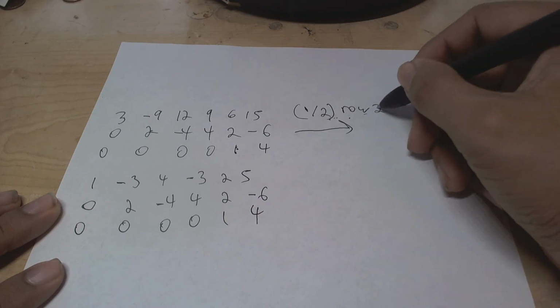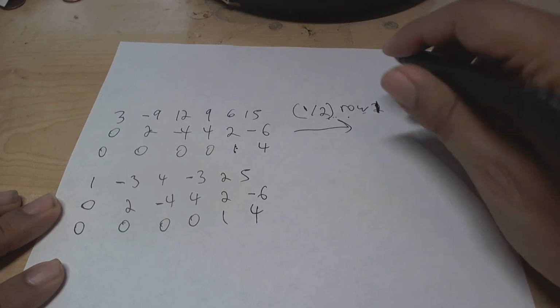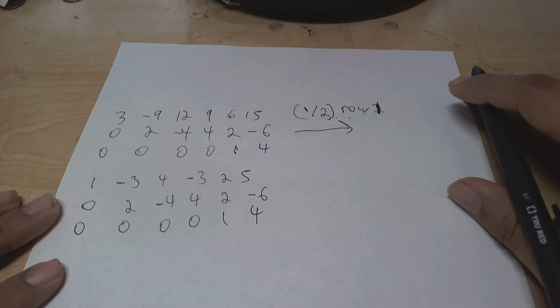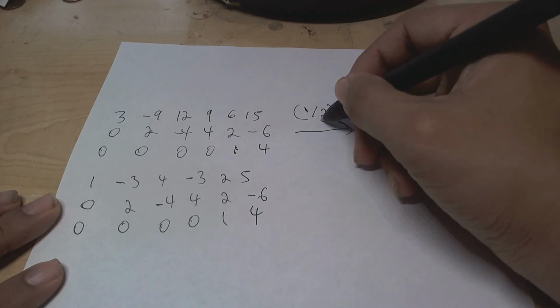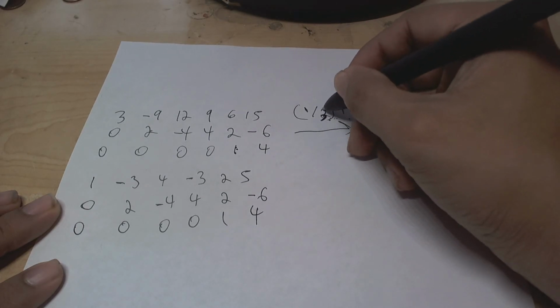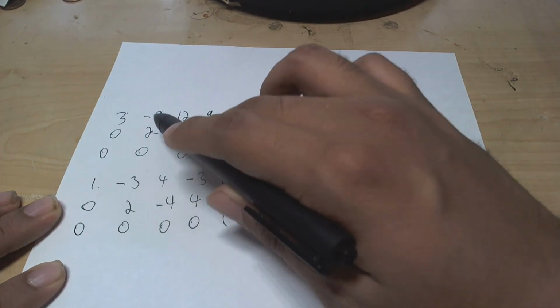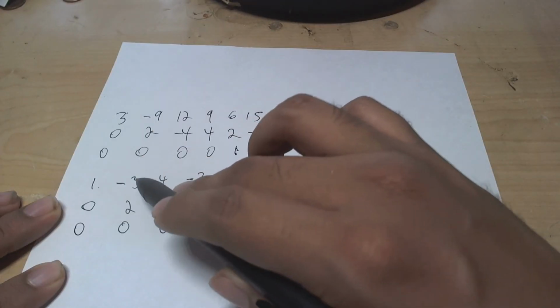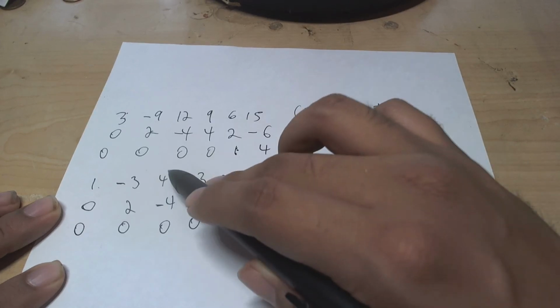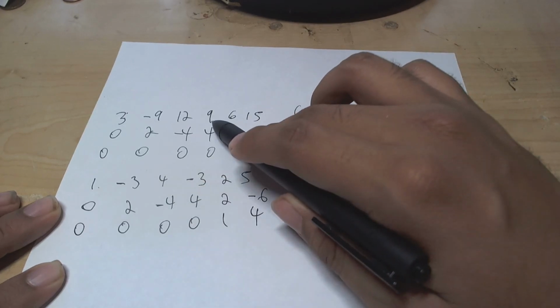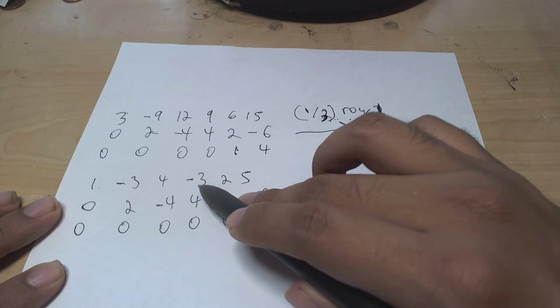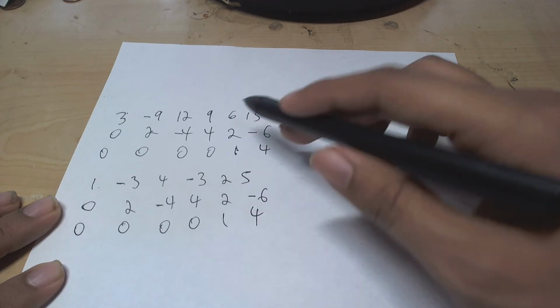I'm sorry, not half of row 2, half of row 1. Why would that be half? That should be not half, a third. So you divide 3 by 3, you get 1. -9 by 3, you get -3. 12 divided by 3, you get 4. 9 divided by 3, you get negative... That's not right.